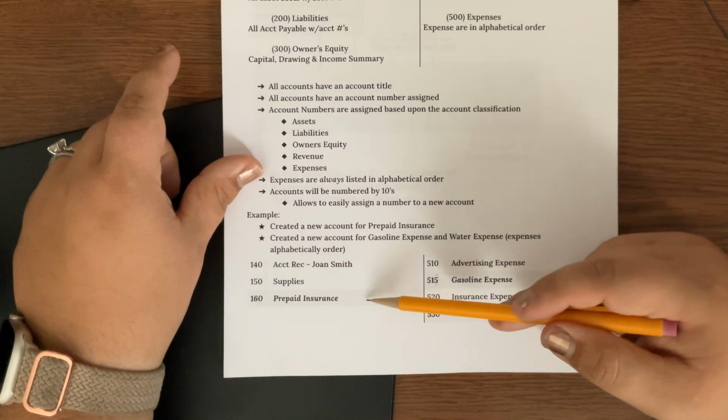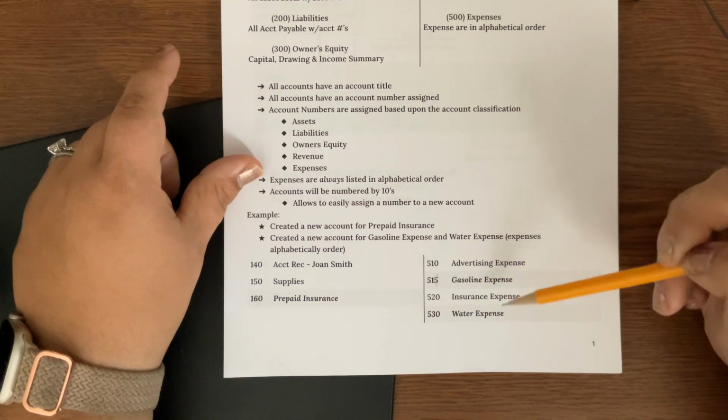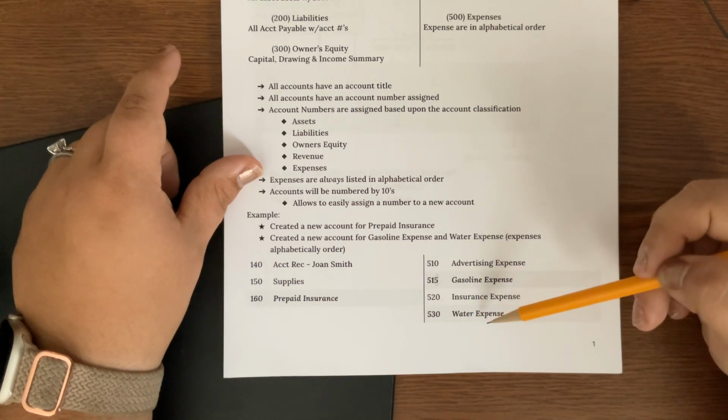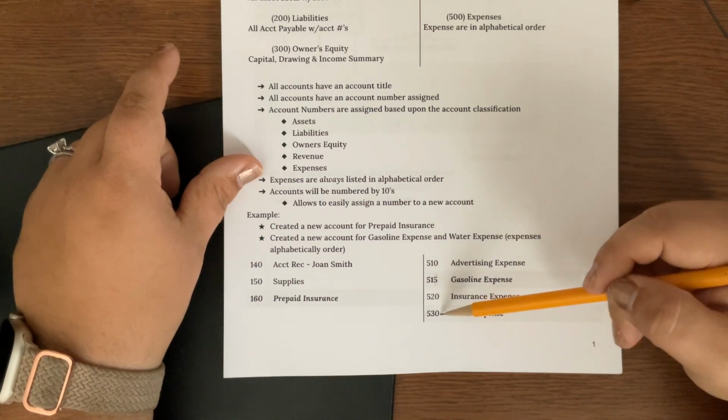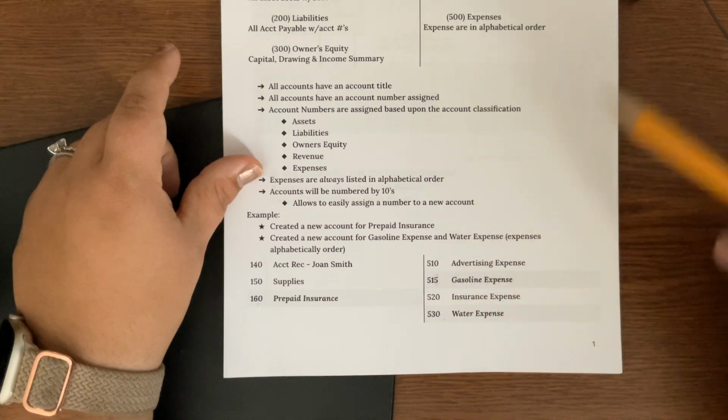Again, just like with the asset example, if we need to add something at the bottom, because water is going to be at the end of our alphabet, the W, we could just continue on with that next 10 if we're adding it to anything at the bottom.